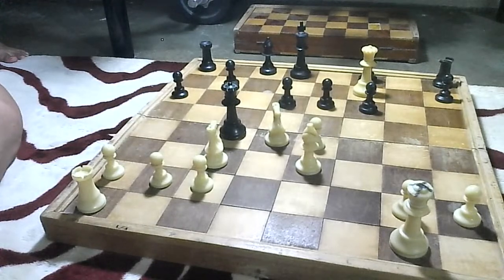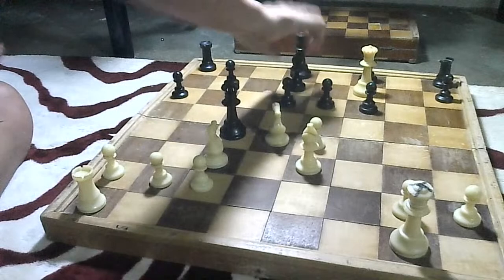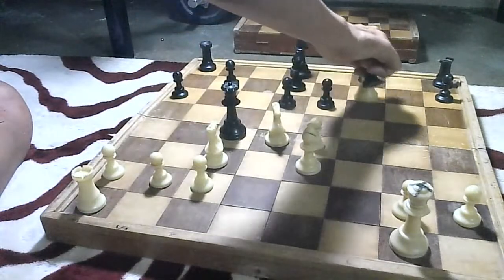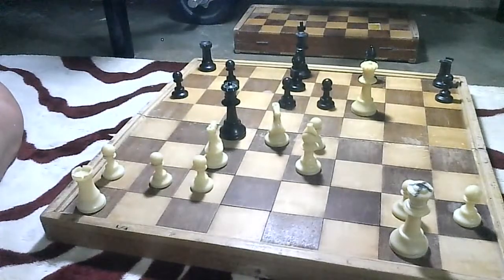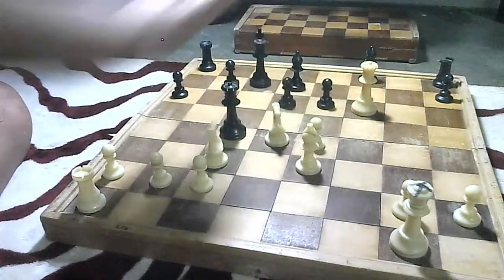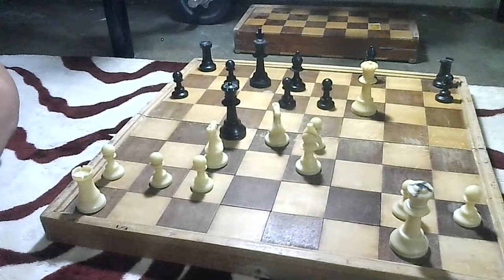The response: black bishop d7, and the queen captured the pawn at f6. Then check, double attack. King c7, then queen captured the rook at square h8.